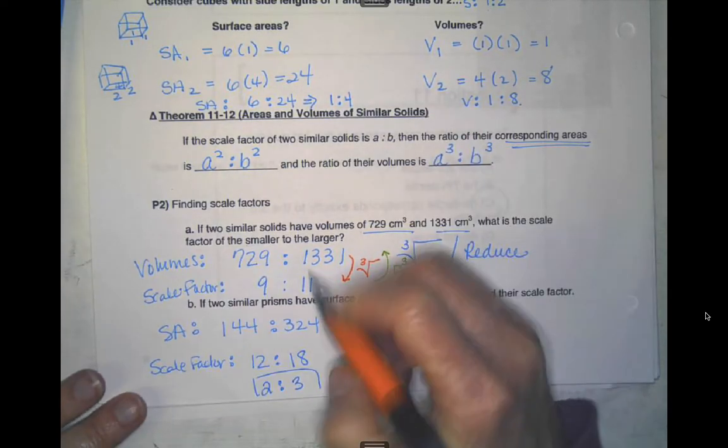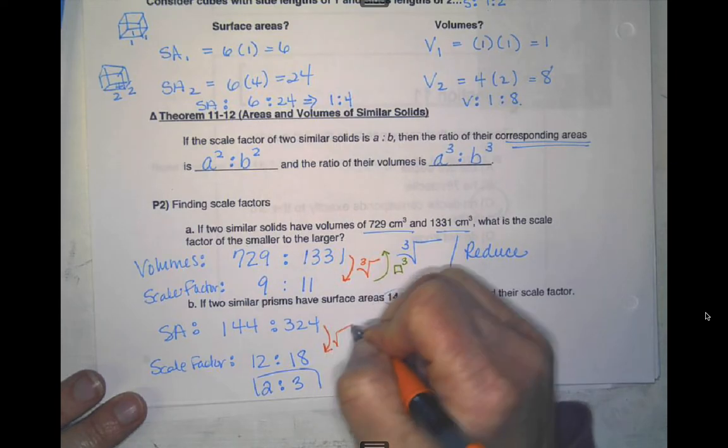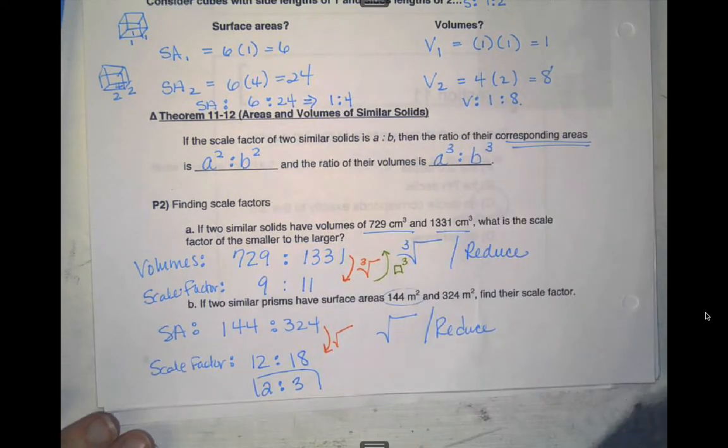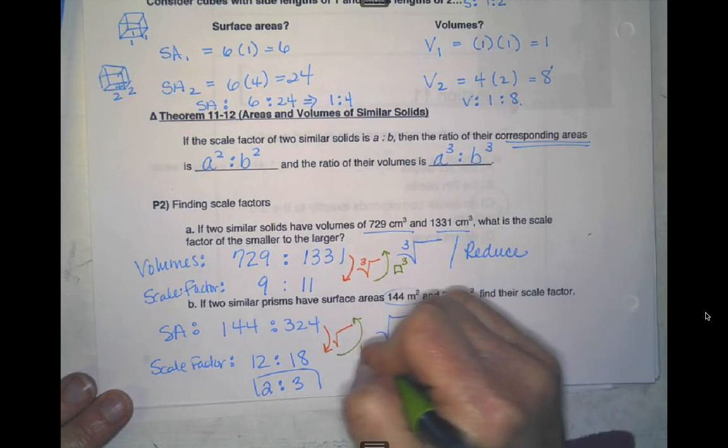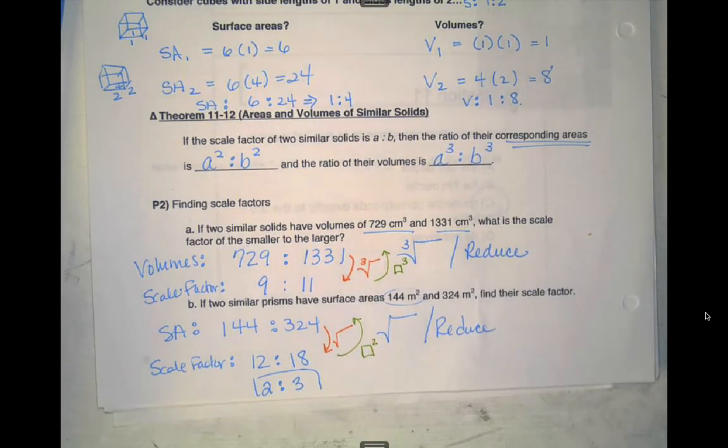So again, when I was going this way, I just took the square root. If I was going from the scale factor to the surface area, I'd have to take the number and square it. So it depends on what direction I want to go, okay?